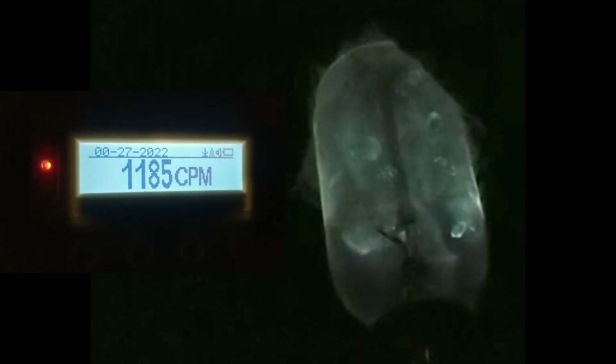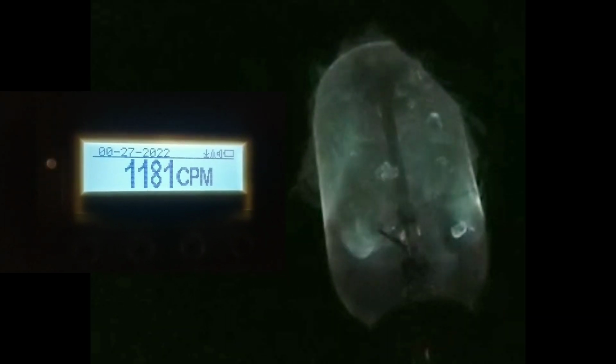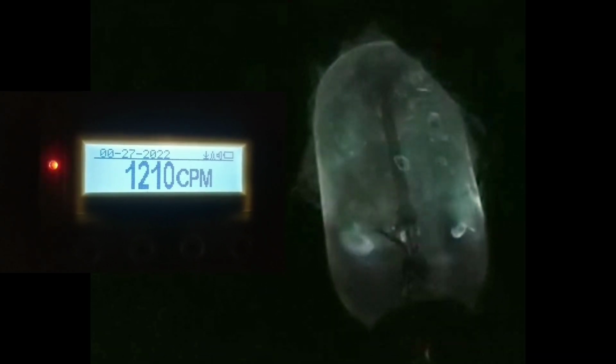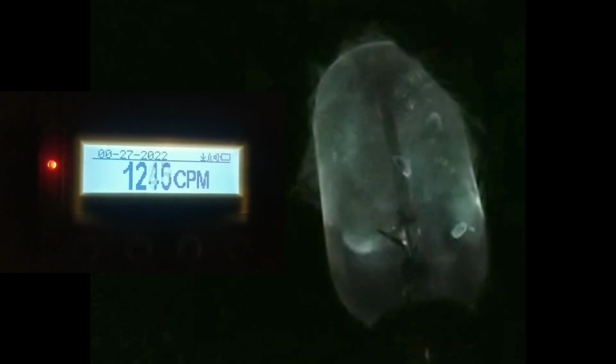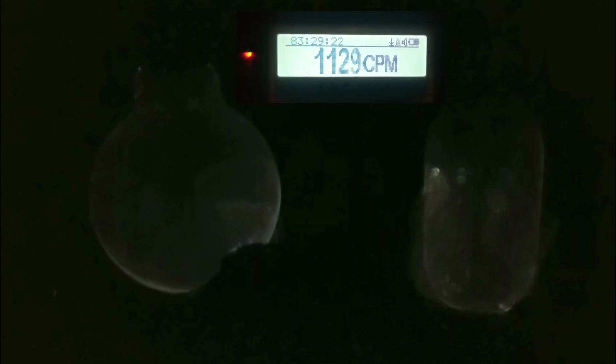Here is another Edison bulb producing X-rays and glass wall fluorescence. Yeah, the Geiger counter is detecting the X-rays emitted by the vintage Edison bulb. Substantial amount of X-rays are being emitted from both the bulbs.